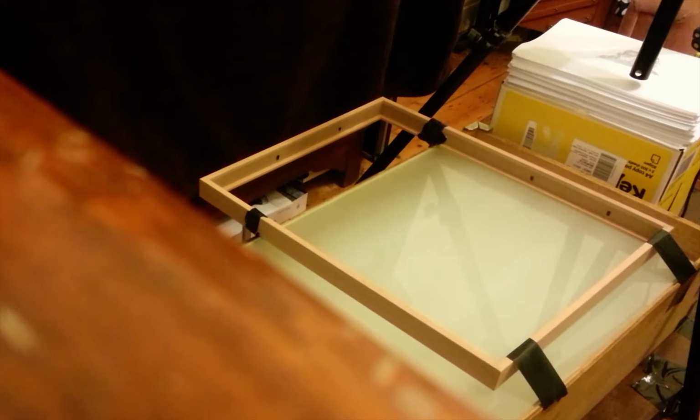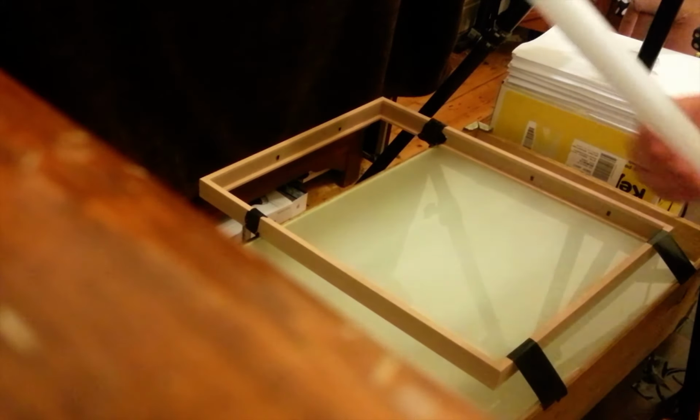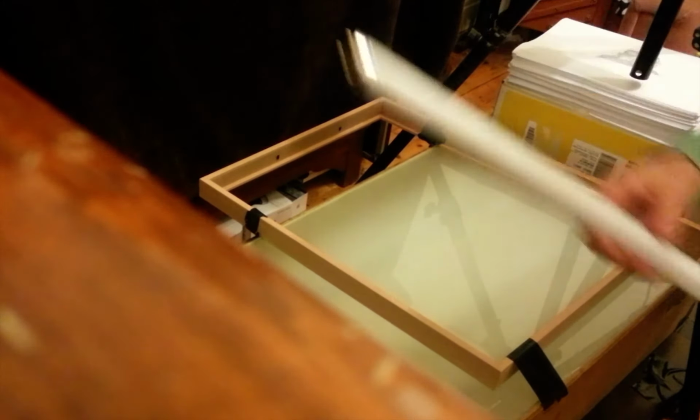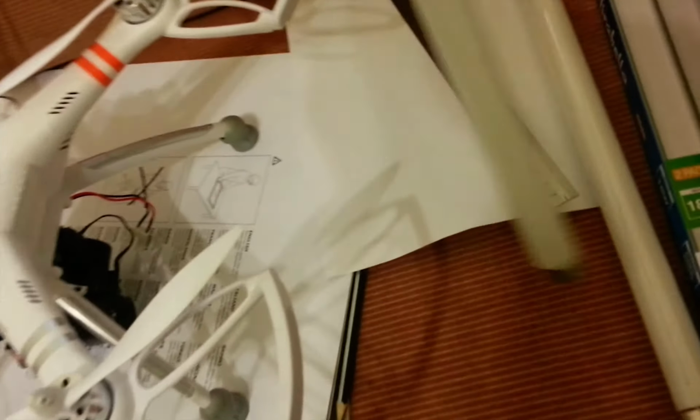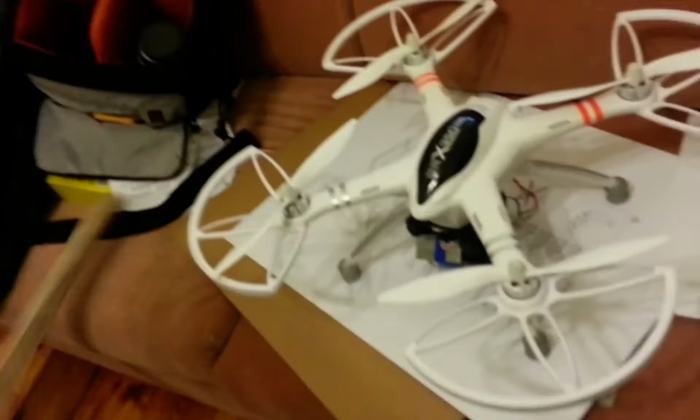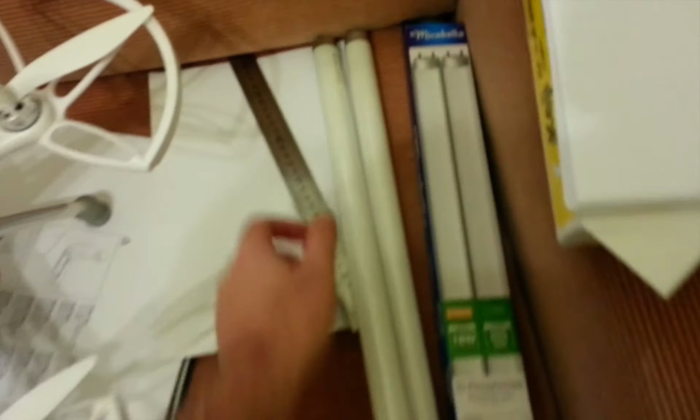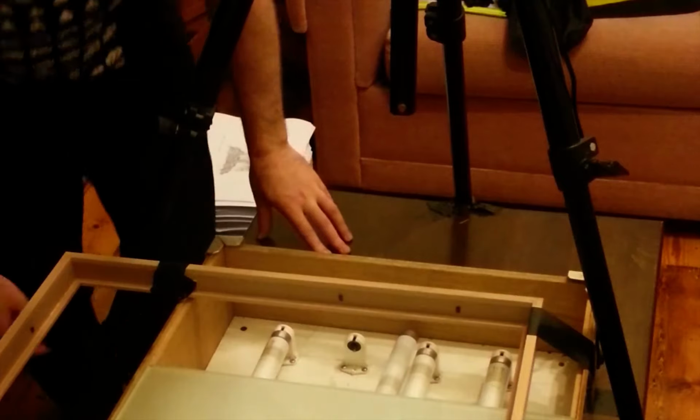Ah, crap! This is too long. Next day. Correct size.